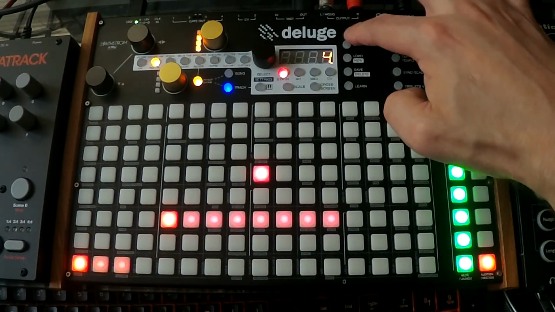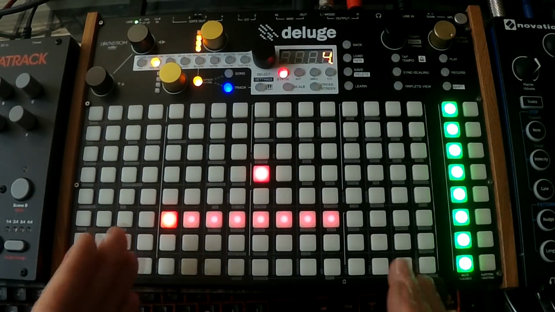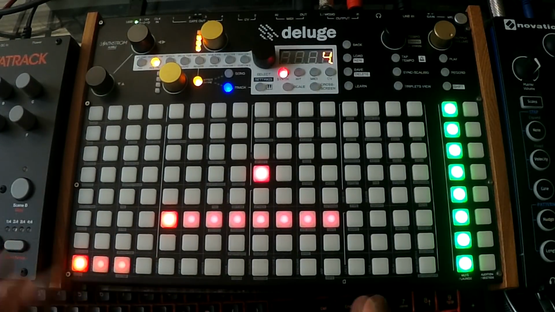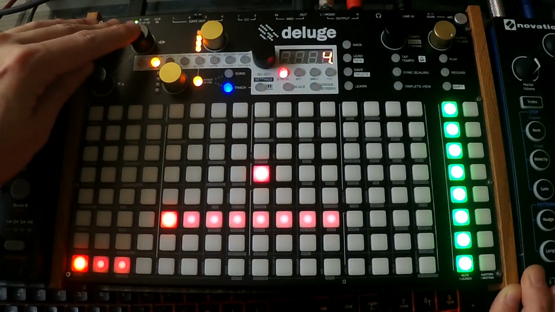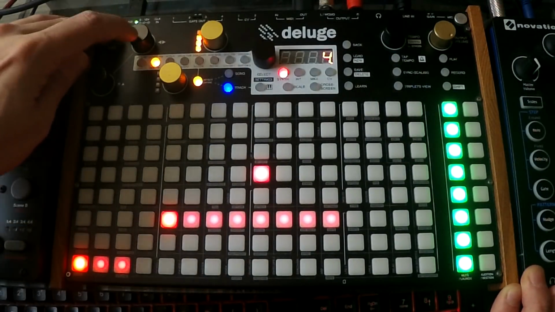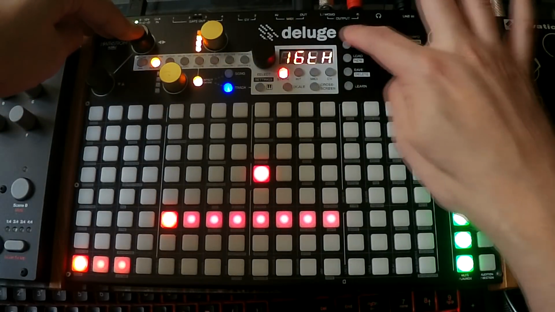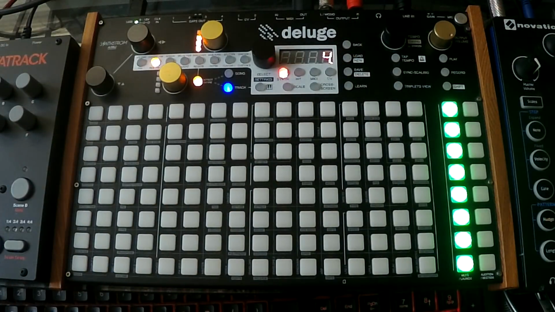Let's say we want to undo. Every time that you run a record session through something like that, just press back, it'll undo it. If we want to clear everything, including the automation, you hold down this knob and press back. It'll clear that whole pattern.